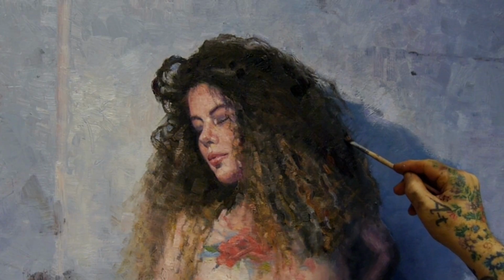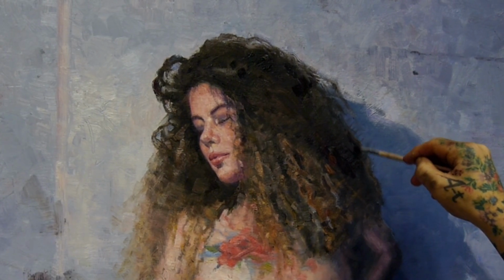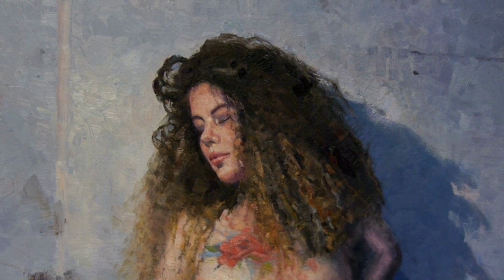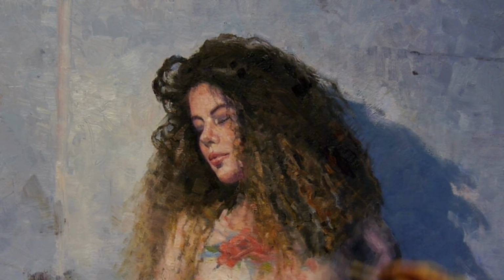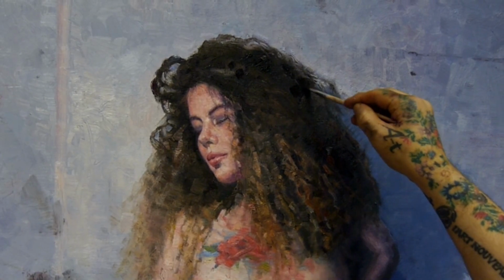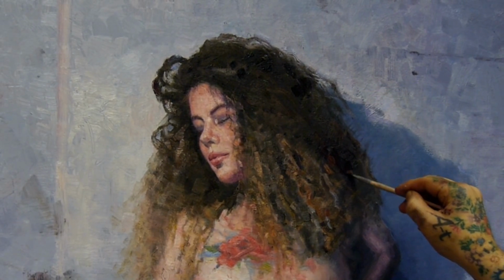Just putting in some texture, despite it being dark, so you actually feel there's something inside there.